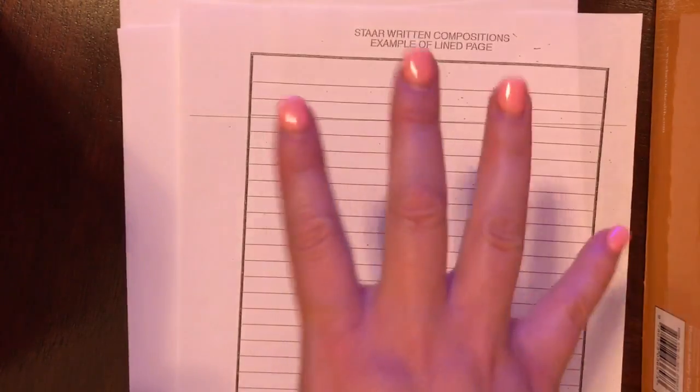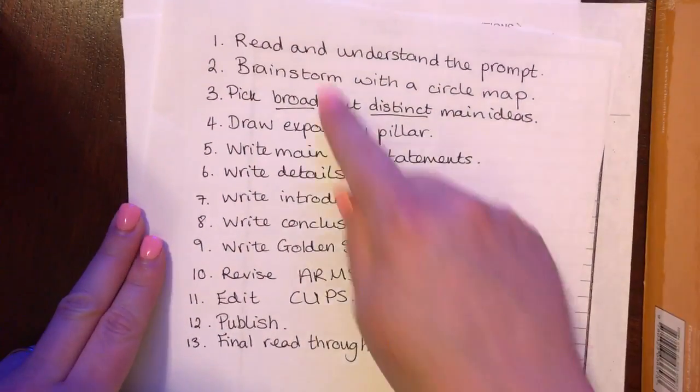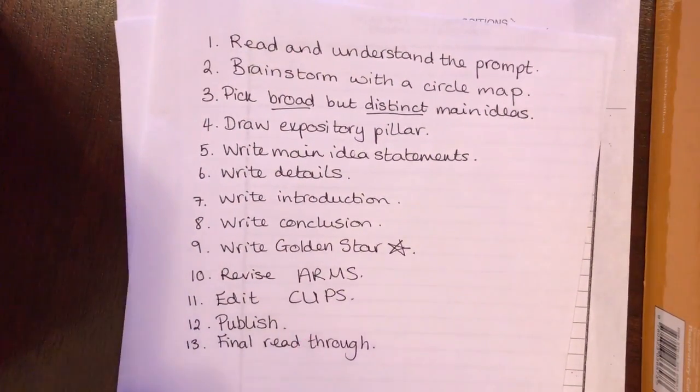Then the very last step is to do a final read through, check that you have not left anything out, check that everything makes sense, and once you've done that, you've completed all the steps here.